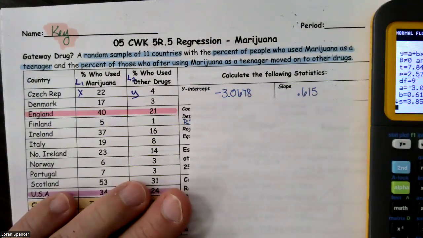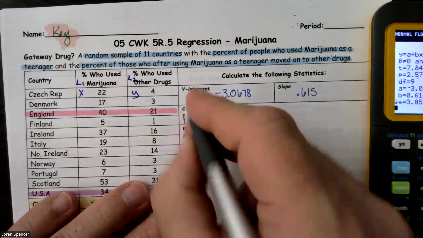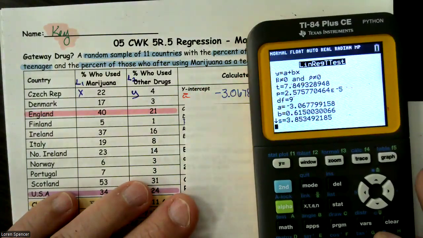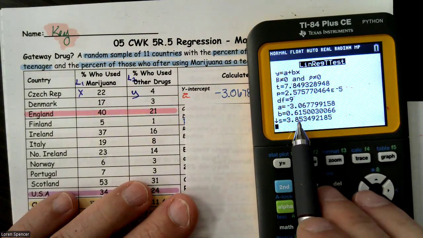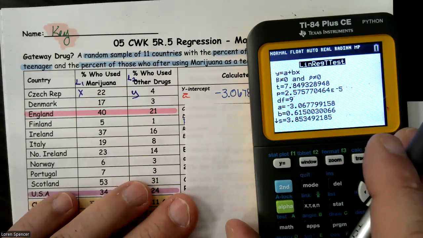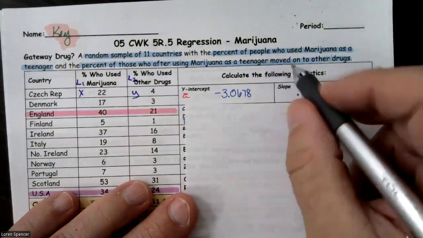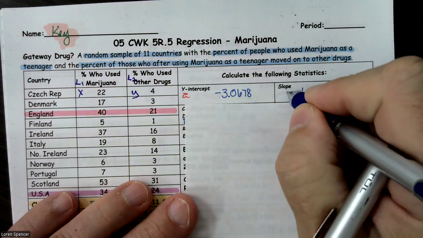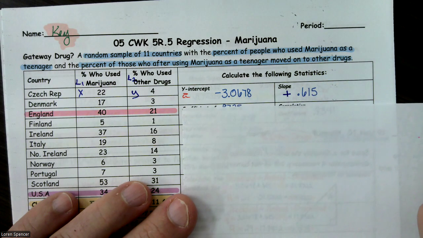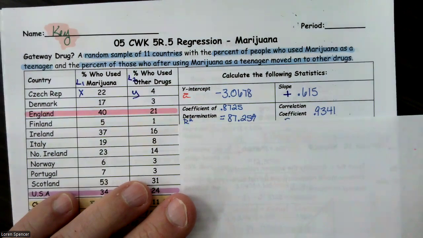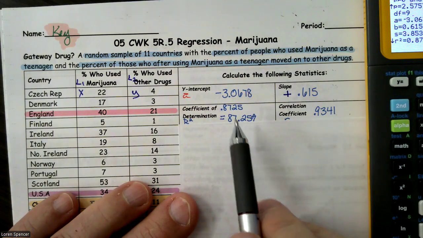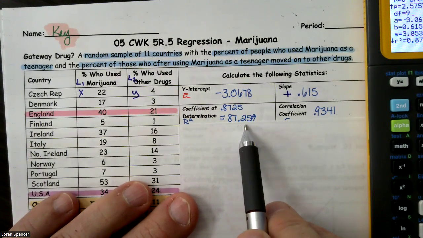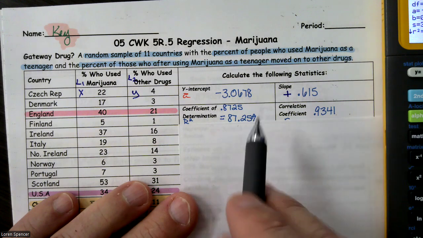So my y-intercept, which off the calculator happens to be letter A, is negative 3.067. My slope, which will be the next thing it asks for, is positive 0.6150. And I'm going to go ahead and put a positive sign. You don't have to put a positive sign, but that ties into our correlation coefficient. The next thing it asks for is our coefficient of determination, our R squared. All right, so if I scroll down a little farther, oh, there it is, my R squared, 87.25%. Okay, this is written as a percent.